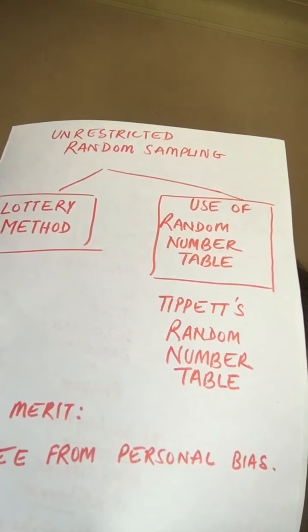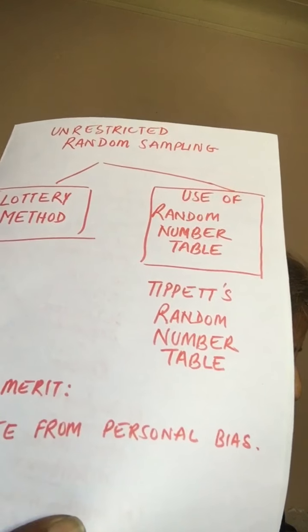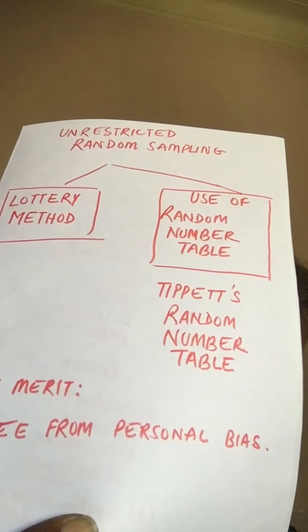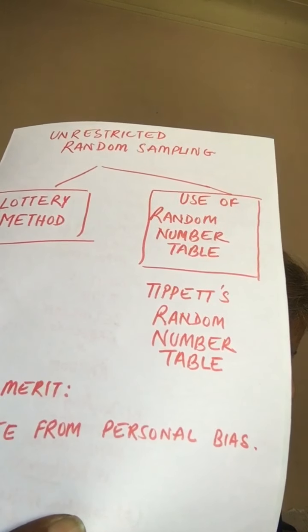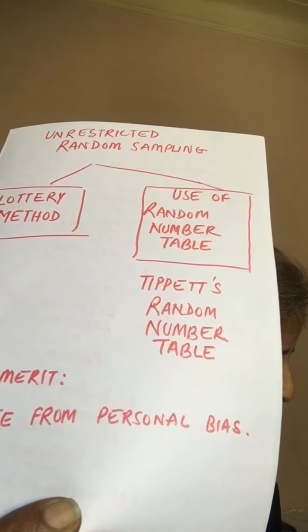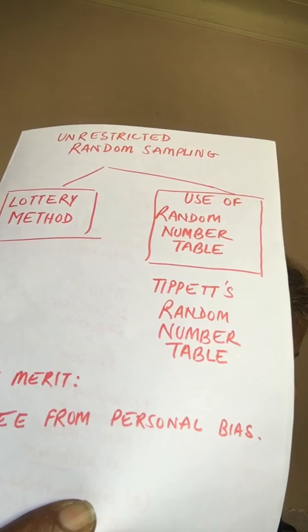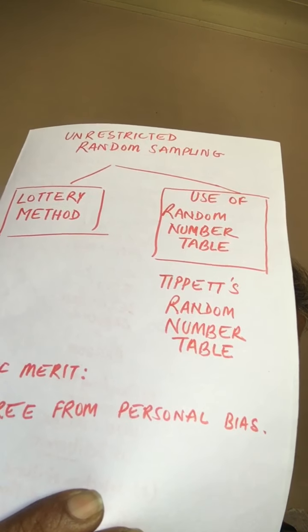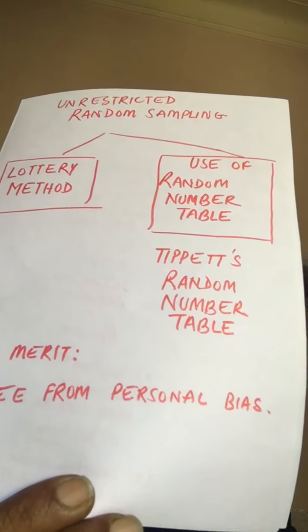An unbiased person, you can blindfold the person, is asked to select a slip from the bowl. Each slip has an equal chance of being taken out. So this method gives us a random sample. It is very popular in the lottery draws, and that's why it is known as a lottery method.